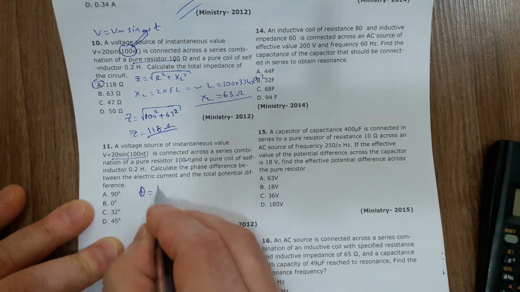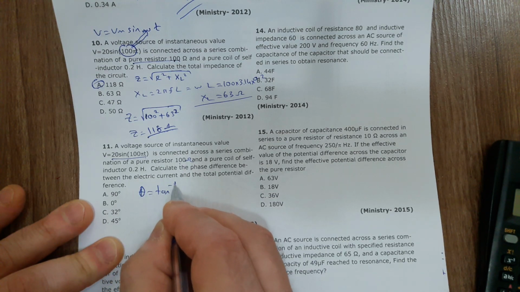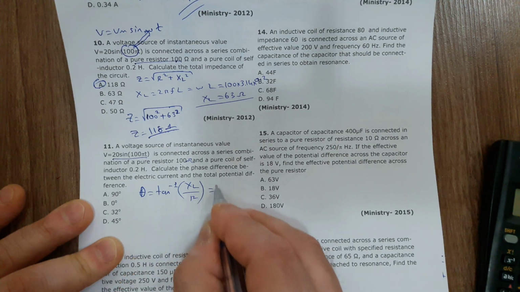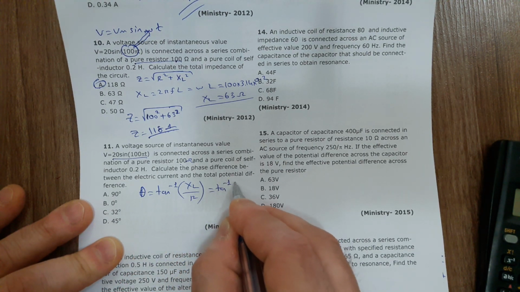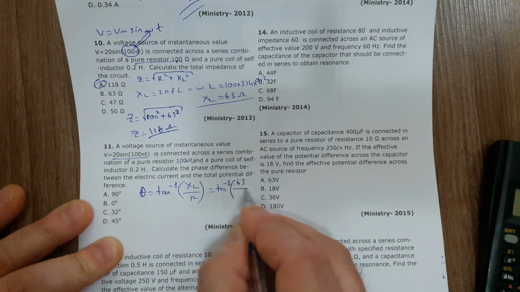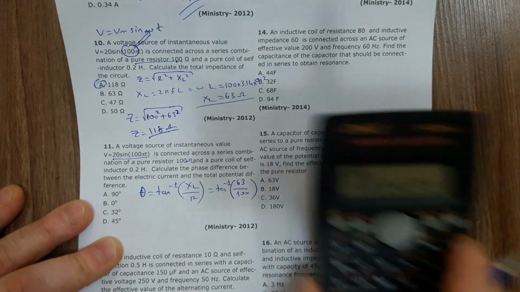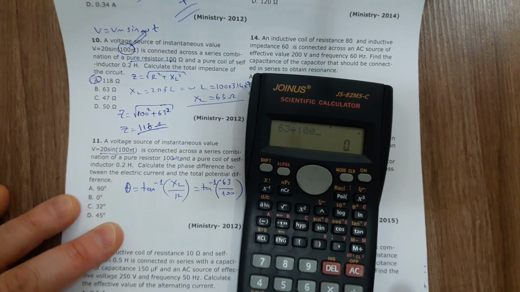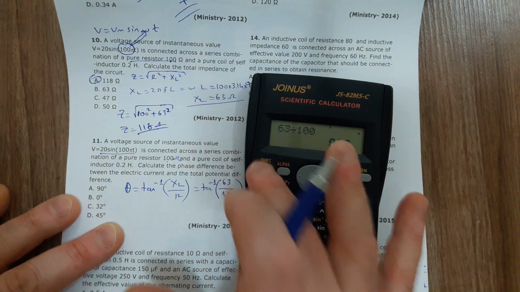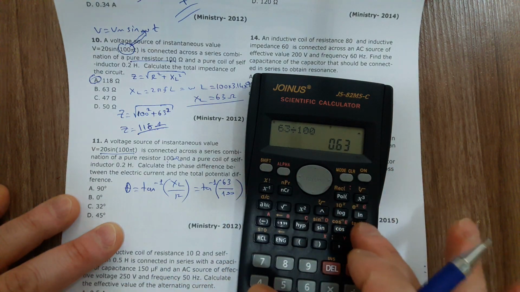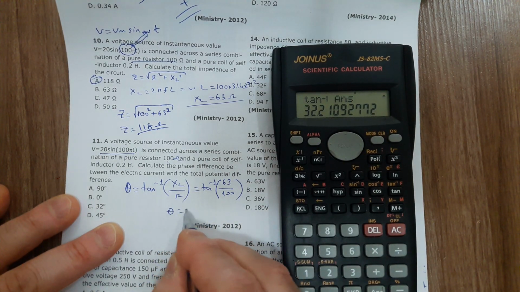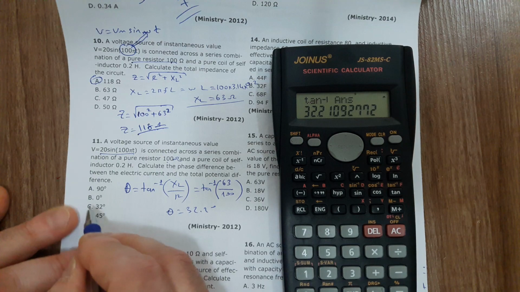You know that theta is equal to tangent inverse of XL over R. XL is 63, R is 100. Then let's get the inverse: 63 divided by 100 is 0.63. Shift, tangent, the answer is 32.3. So theta is equal to 32.2, which is choice C.